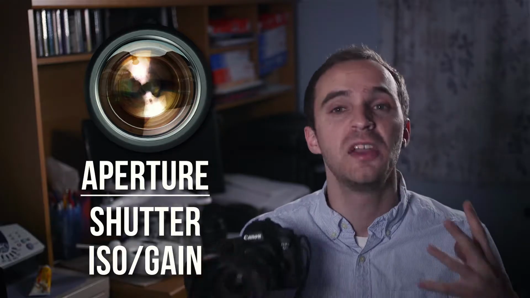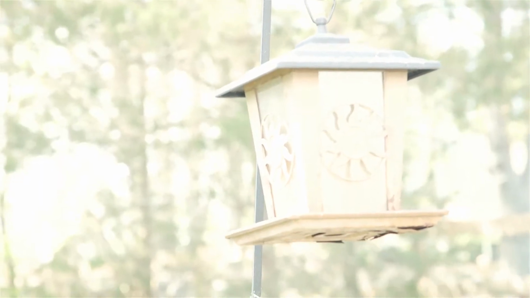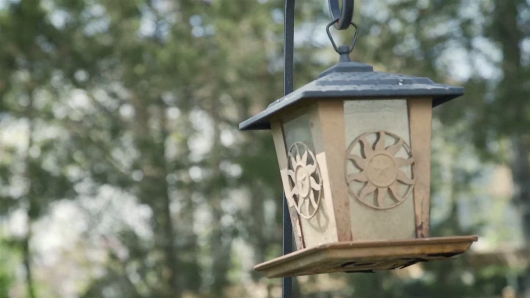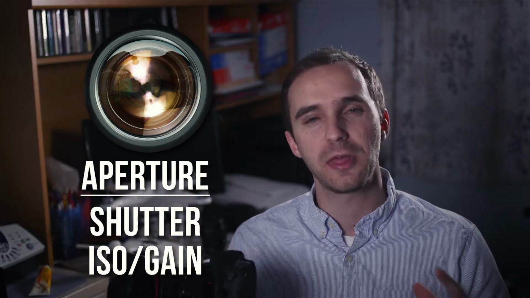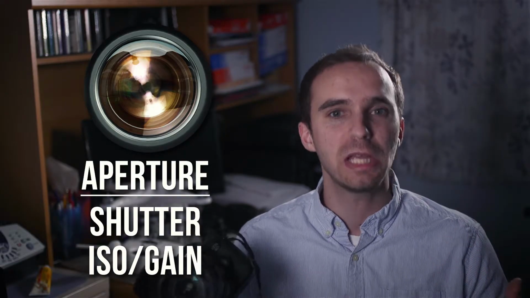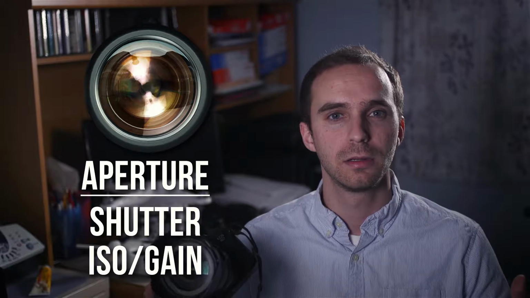But this creates yet another problem. If you raise your shutter too high, you're going to risk losing your motion blur in your shot, and that's another thing that makes your shot look pretty, and you really won't be a cool filmmaker.